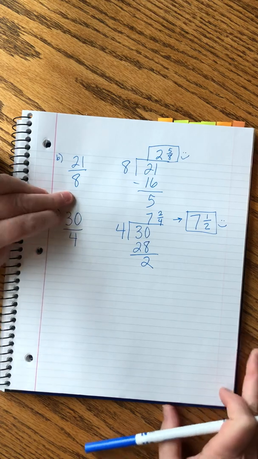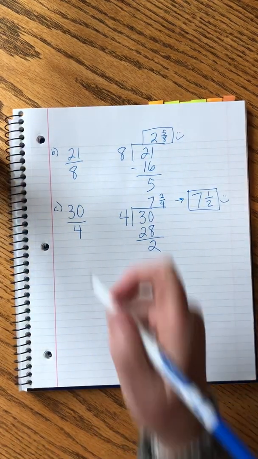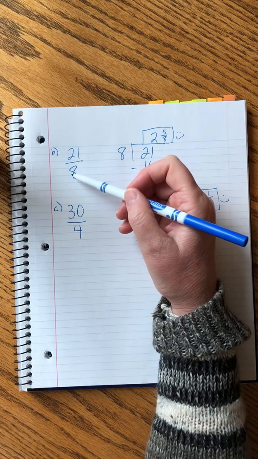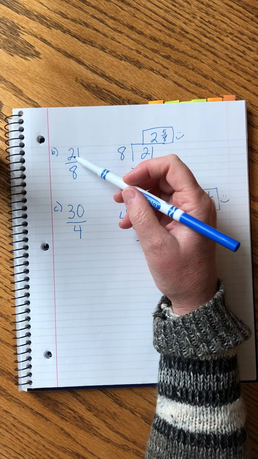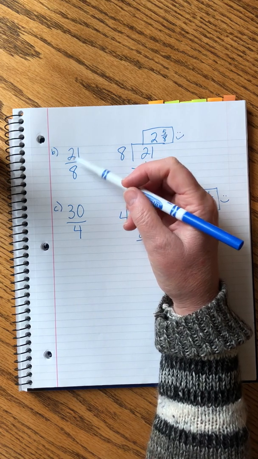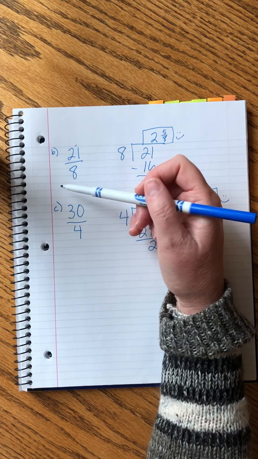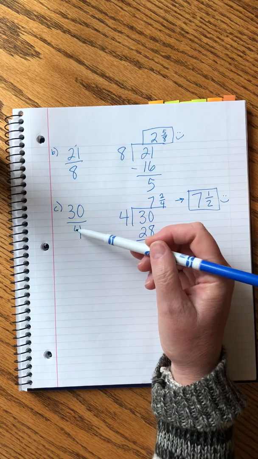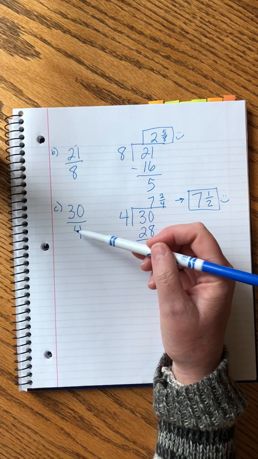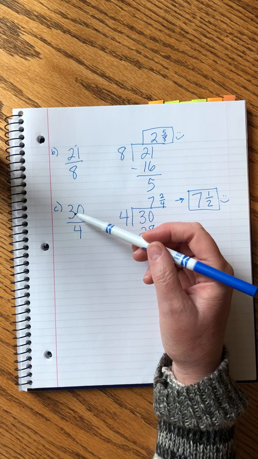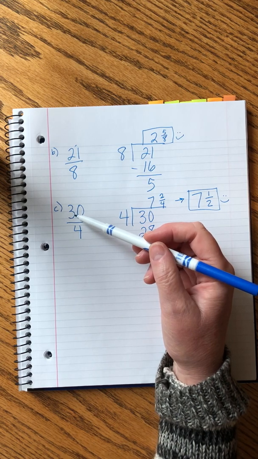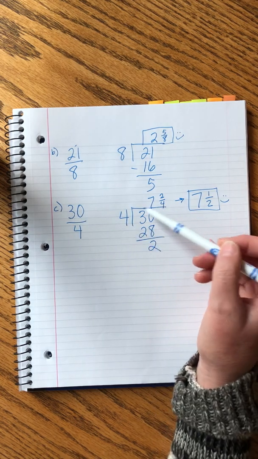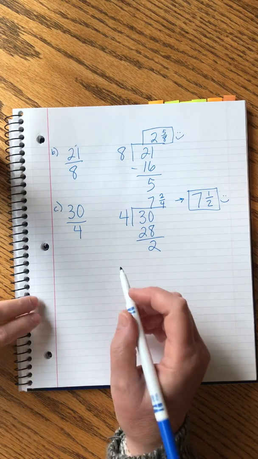These become fairly easy to do in your head, because you can just run multiples of the denominator into this. 8 times 1 is 8. Let's go higher. 8 times 2 is 16. Yeah, that's going to be as far as we can go because there's only 5 left, right? 21 minus 16 is 5. So that gets us quickly to 2 5/8. This one the same. I immediately want to say 8 because 4 times 8 is 32, but that's too high, isn't it? So we need to back down and make it 7. 7 times 4 is 28. That gives us 2 left. See, so you'll get the hang of these and you can do them in your head.